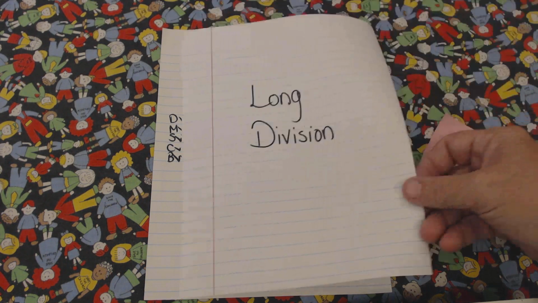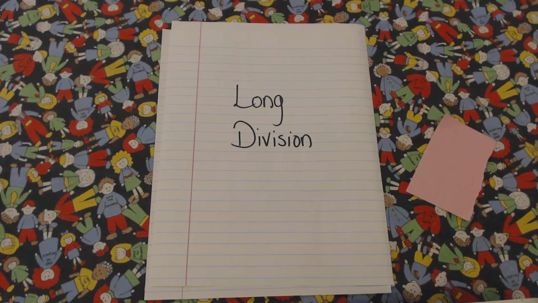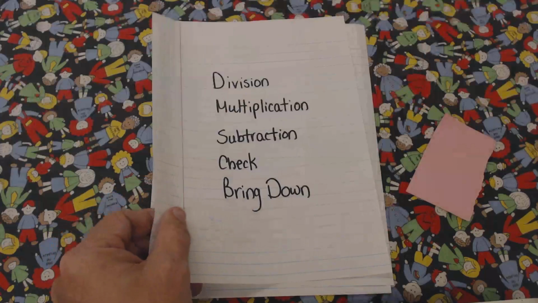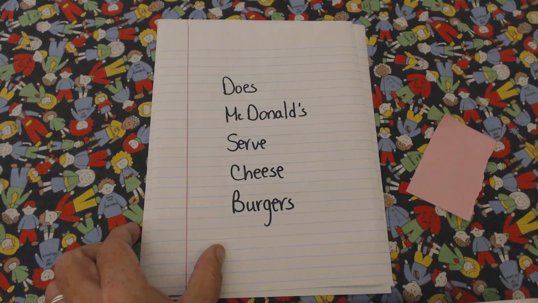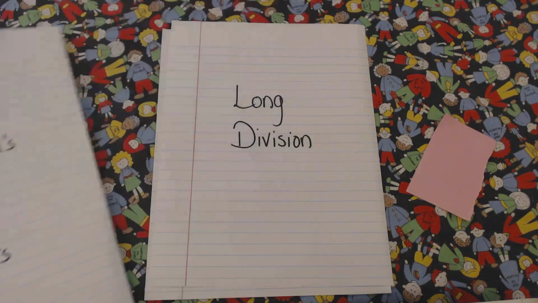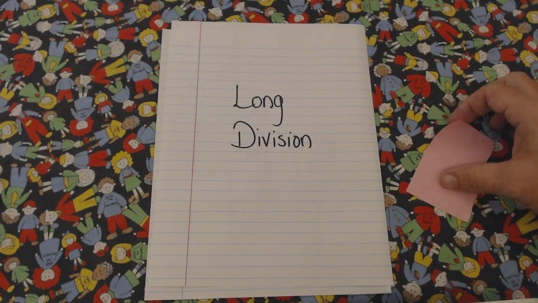Now, as the boys and girls have learned, it's a process. In the beginning here, we're making mistakes and we're learning from our mistakes. The way to become proficient at long division is to keep plugging away and keep practicing these same steps over and over and over. Division, multiplication, subtraction, check, bring down. Does McDonald's serve cheeseburgers? That is how we do long division in 4th grade.